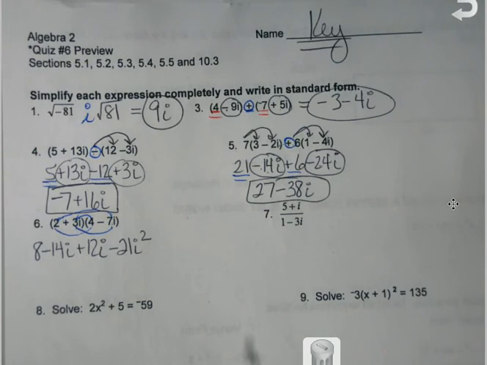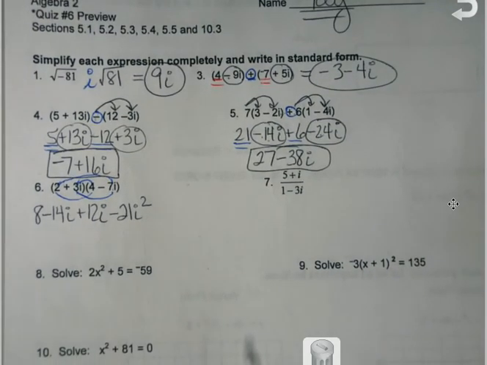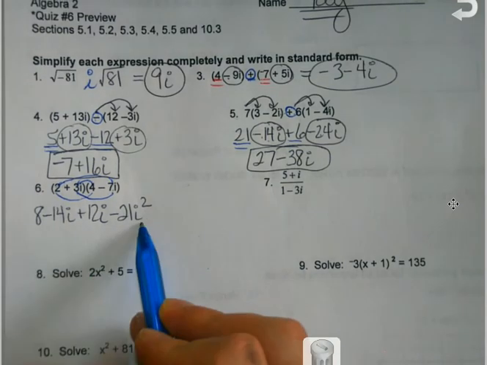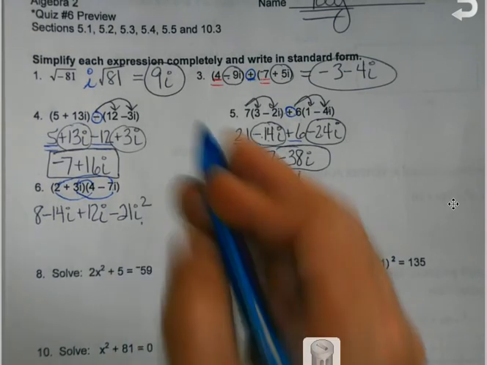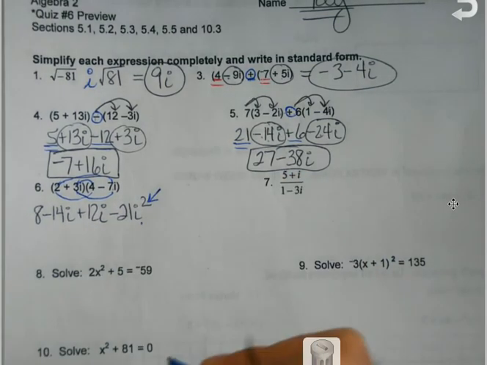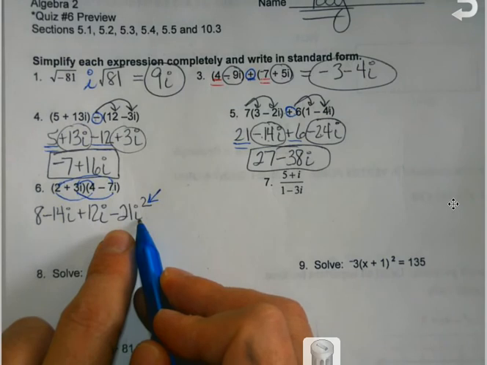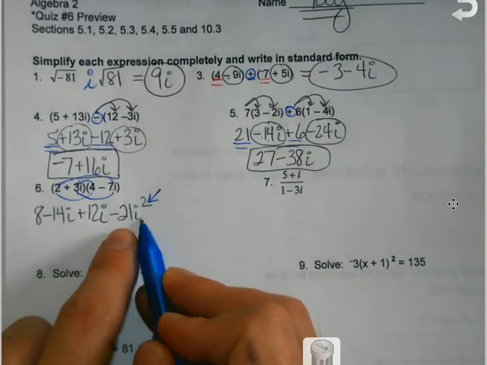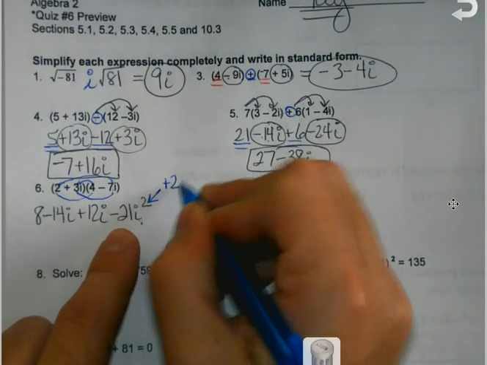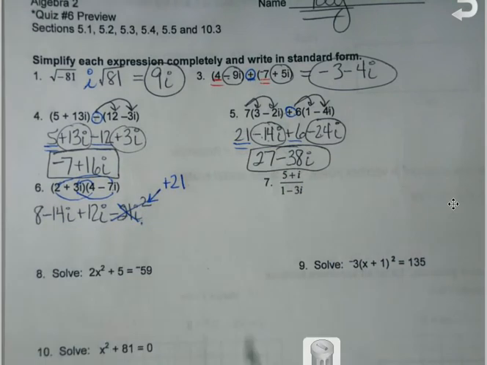We did it this way, but I want to show you an option that I've got for you here in a second. Hopefully that'll help some of you out. But one thing before we get there. What's i squared equal? Negative 1. So what this really means is, if this is negative 1, negative 21 times negative 1 just changes the sign on it.